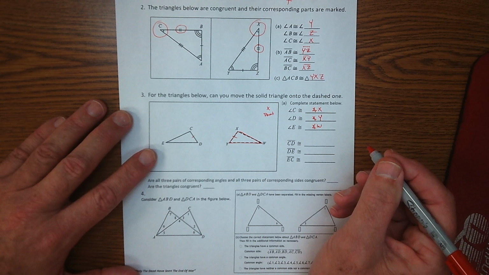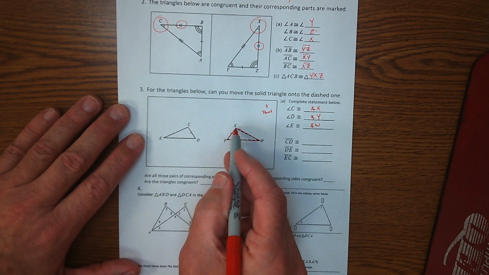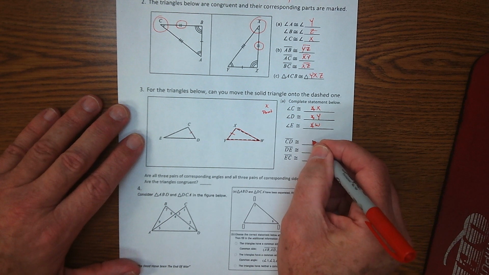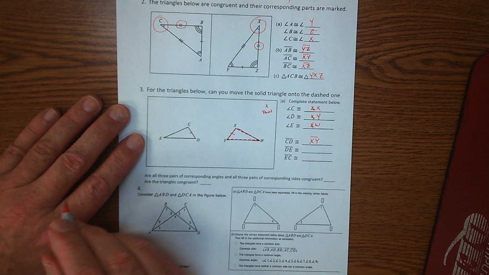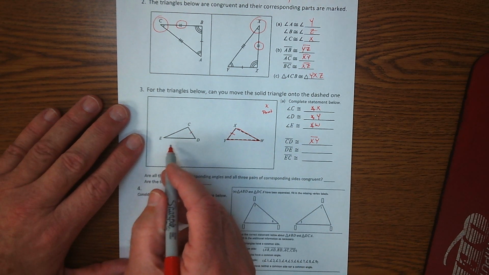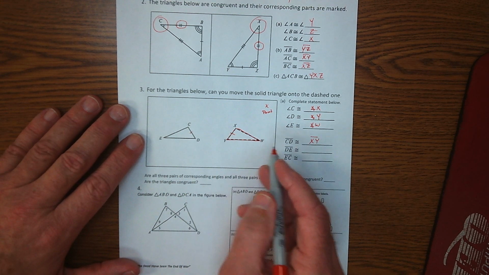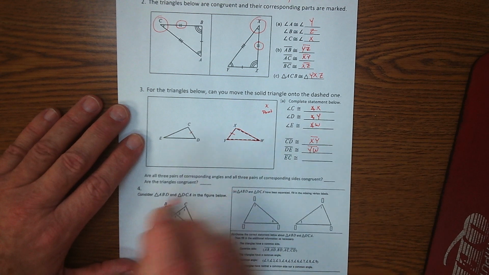Okay? Alright, side segments. CD is congruent to XY. Okay? DE is the bottom one here, so DE is YW.